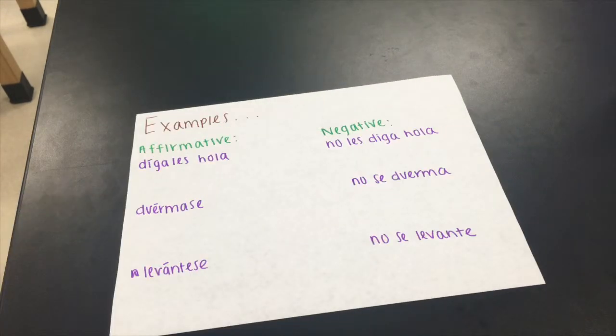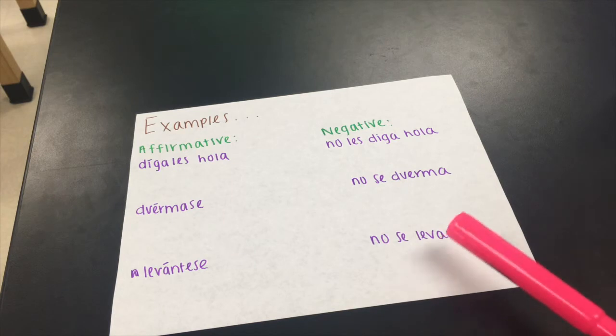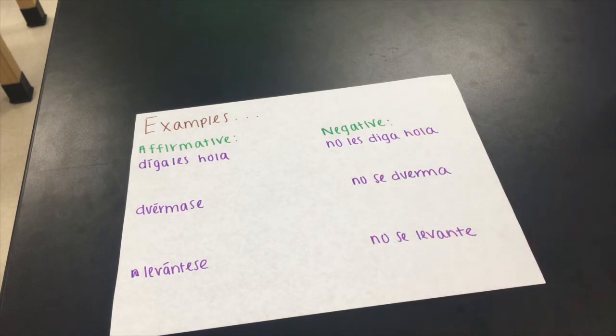For example, if I wanted to tell them hi, I would say dígales hola. So notice we're going to add a pronoun and put an accent on the second to last syllable before we add the pronoun on. For the negative command, we would say no les diga hola. On this one, we're going to take the les and put it before the phrase like we would usually do for a command.